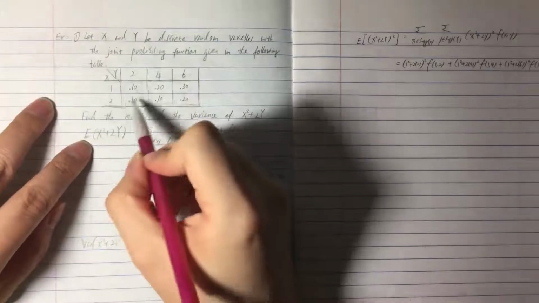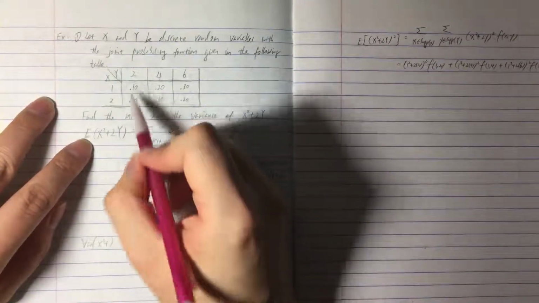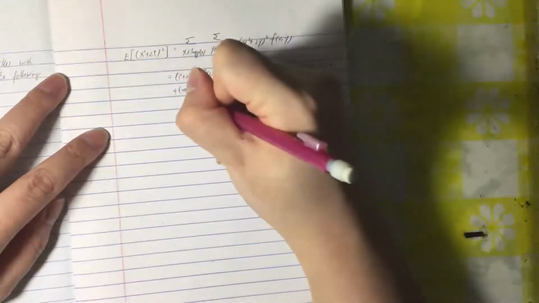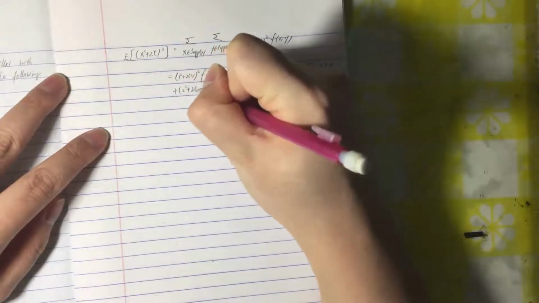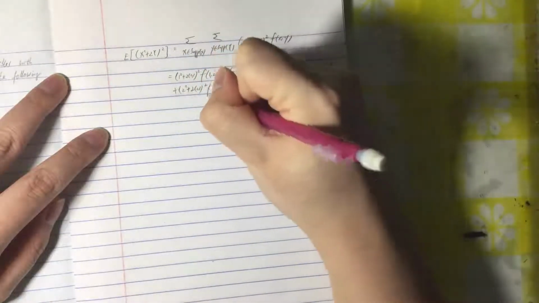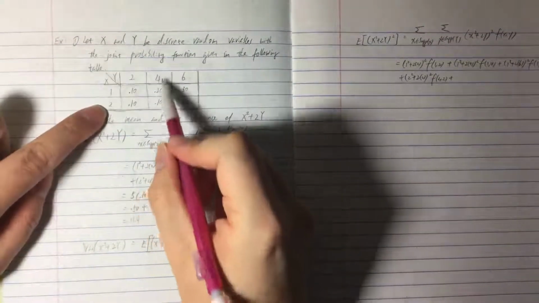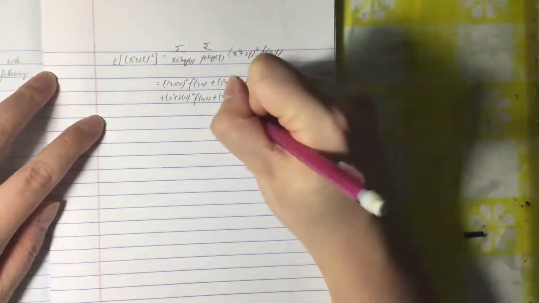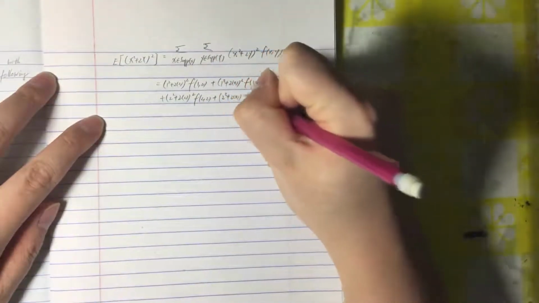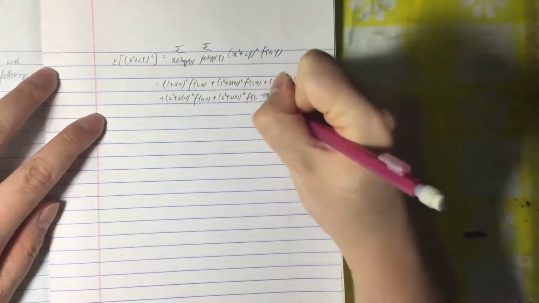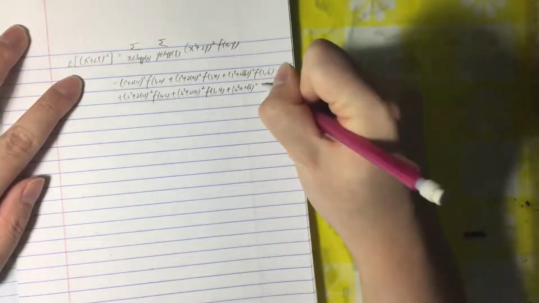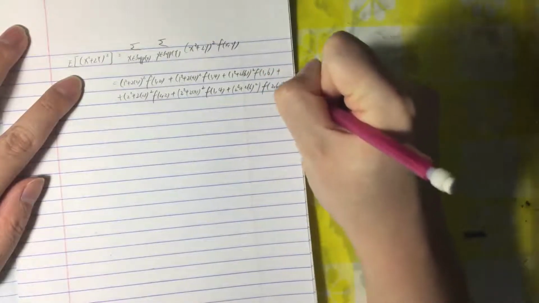Next row. In the first box here, I have x is 2, y is 2. So I get (2 squared plus 2 times 2) squared f of 2 comma 2. Next box, x is 2, y is 4. I get (2 squared plus 2 times 4) squared f of 2 comma 4. Next box, x is 2, y is 6. I get (2 squared plus 2 times 6) squared times f of 2 comma 6.